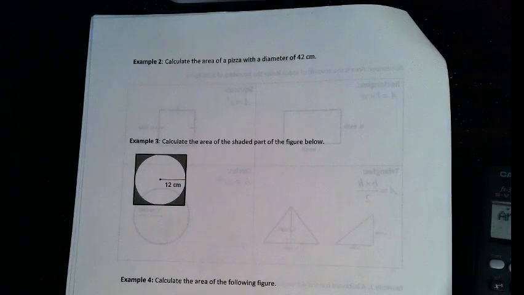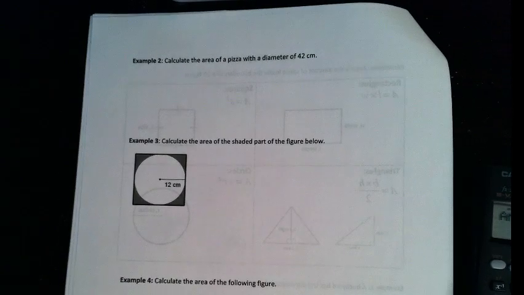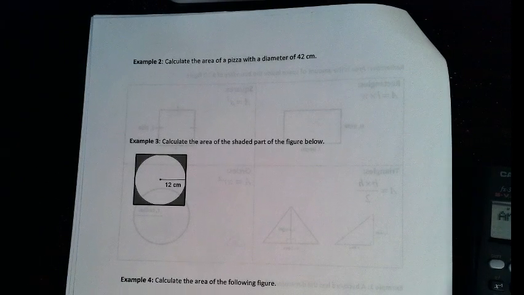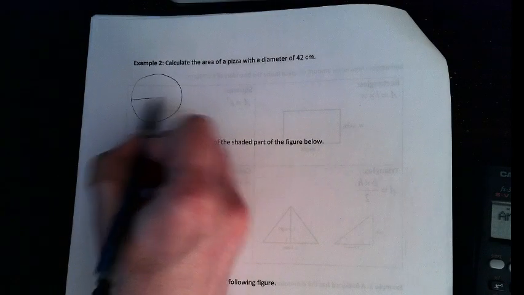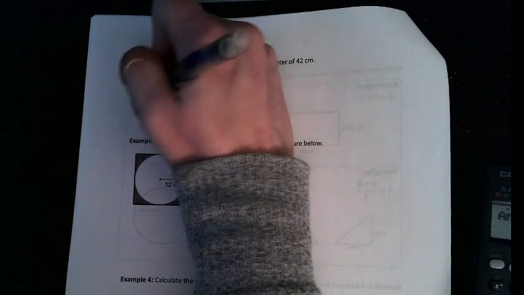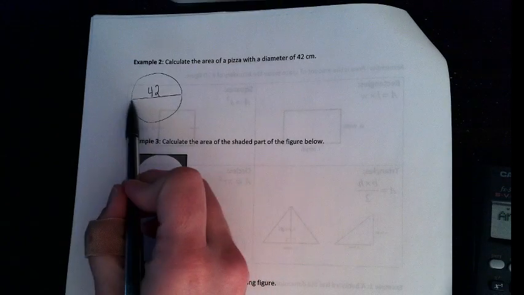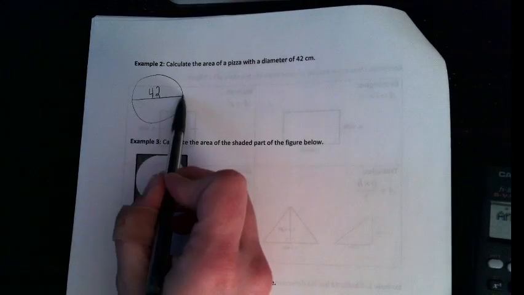We turn to the next page, a couple more examples. First example is asking you to calculate the area of a pizza that has a diameter of 42 centimeters. So remember that when you're dealing with a circle, the diameter is the distance all the way from one edge to the other edge.